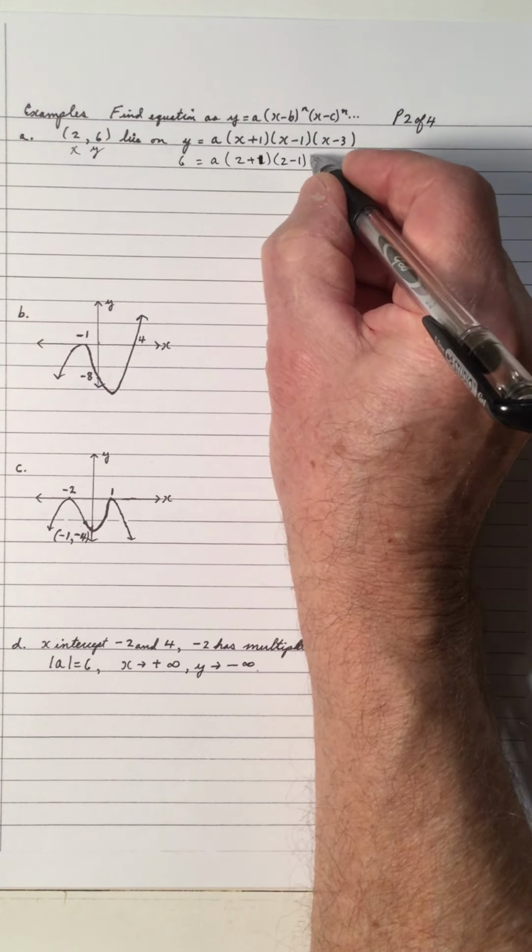And now we sub in 2 in the place of a, so we put 2 in here and rewrite this. And there's the equation that represents this graph. Again, don't forget, you can pause the video and work this out before I do.